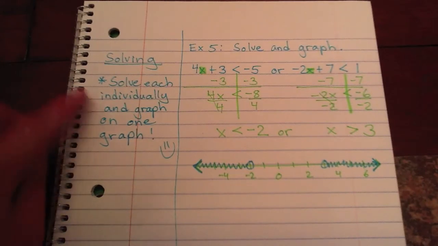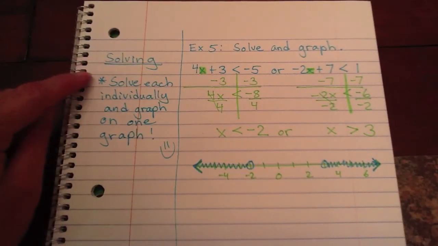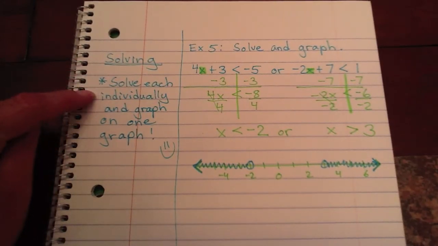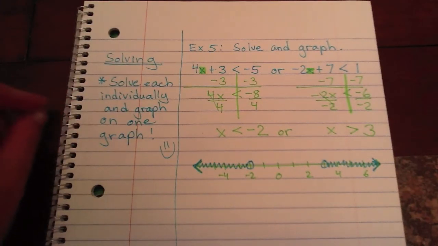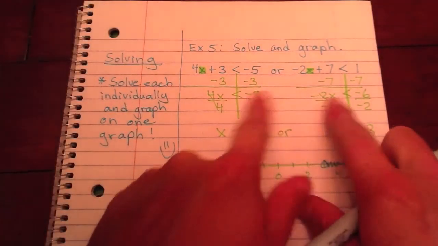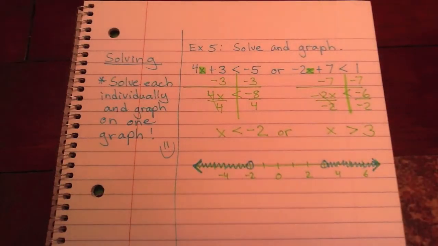Go ahead and write this down. So when you're solving these, you're just going to solve each individually like we have been in this chapter anyway, and then you're just going to graph on one graph. So nothing new today really, you're just applying what you've already learned to the word or and having 2 of them to deal with at the same time.